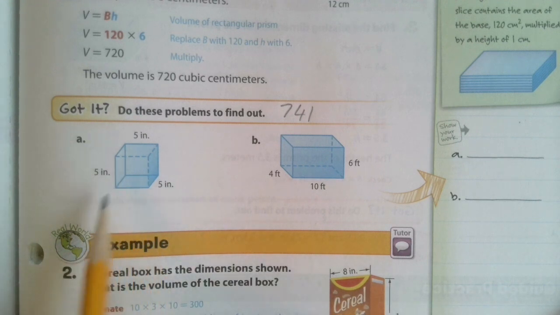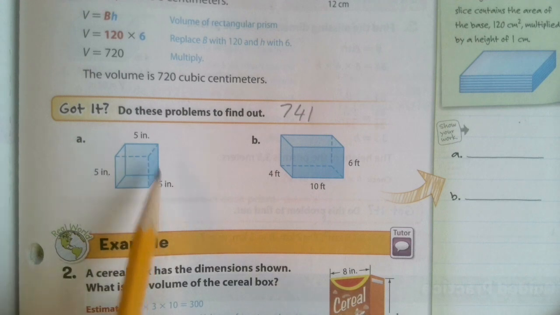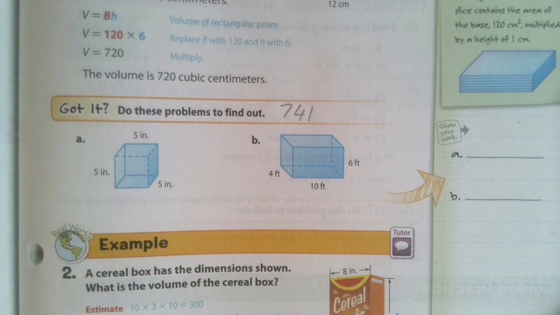So A is a cube, and notice every dimension, every measurement is 5 inches. So that's why we would call this 5 cubed. So you do letter A, ready, go.